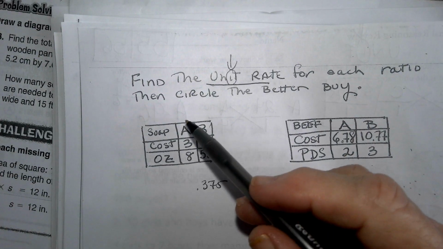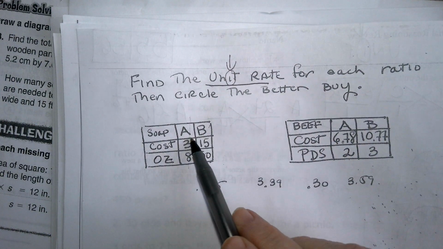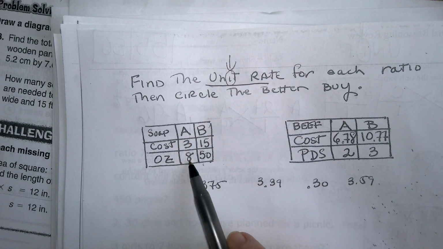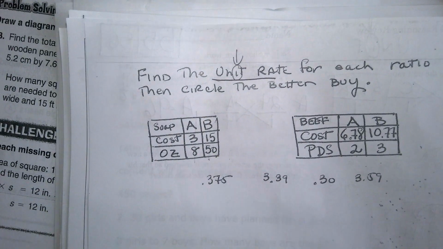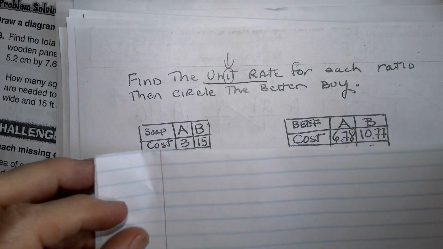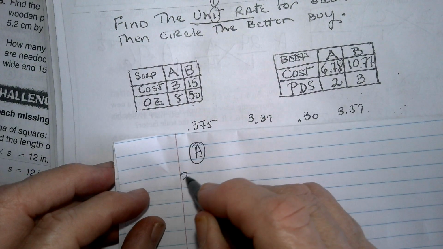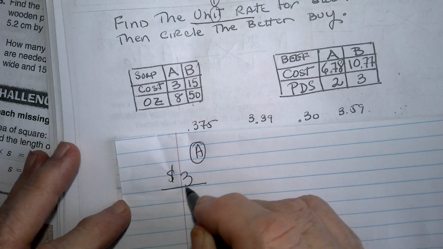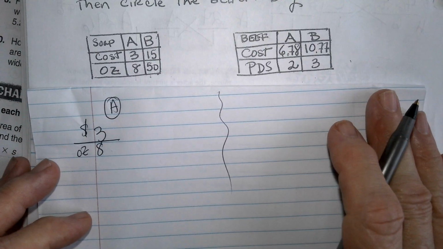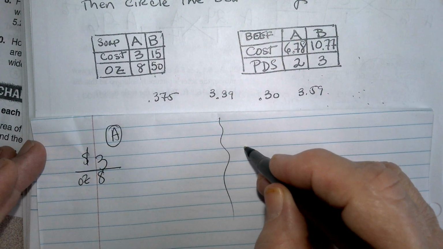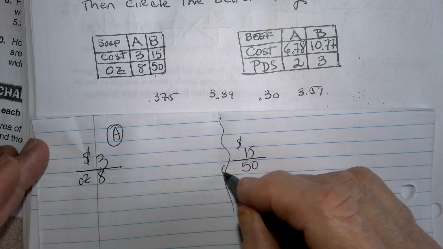So here they're comparing soap A and soap B. Soap A costs $3 per 8 ounces. Soap B costs $15 for 50 ounces. So I'm going to set these up both at once. I'm going to do the A, and I'm going to pull it out of that chart and put $3 per 8 ounces. And way over on the other side, like past halfway, I'm going to set up the other one of $15 over for 50 ounces, OZ.